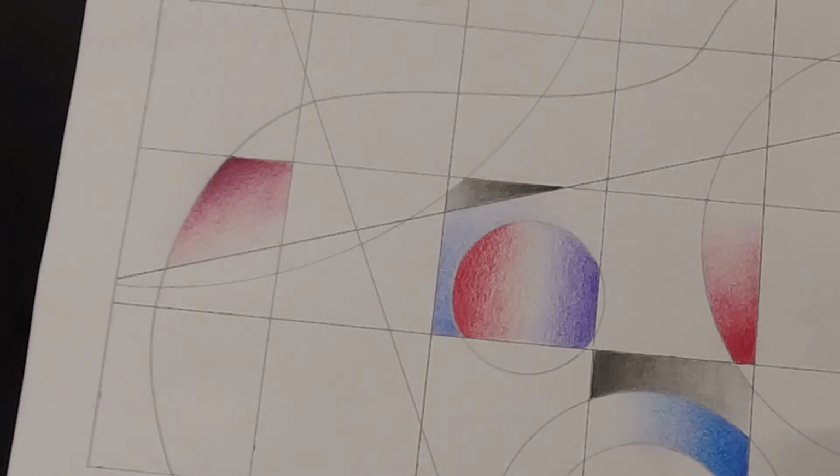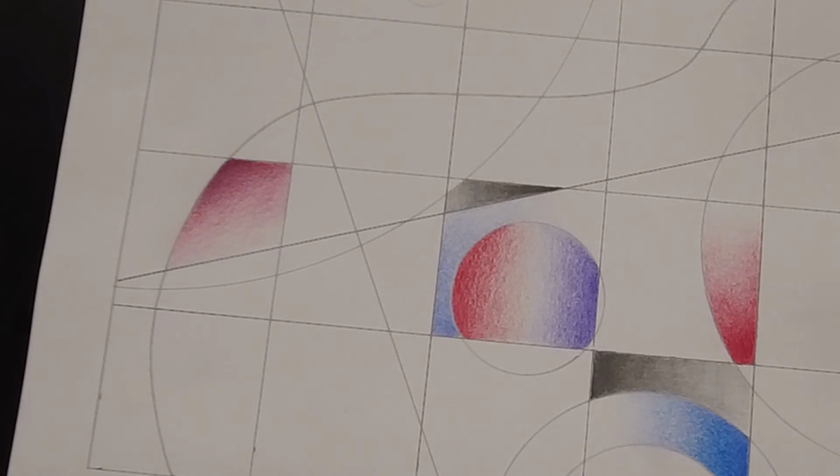So that's just one example of what it could look like to do one shape with two colors, like some of you were asking about. And once again, color is up to you. The main thing I'm looking for are smooth transitions in values.